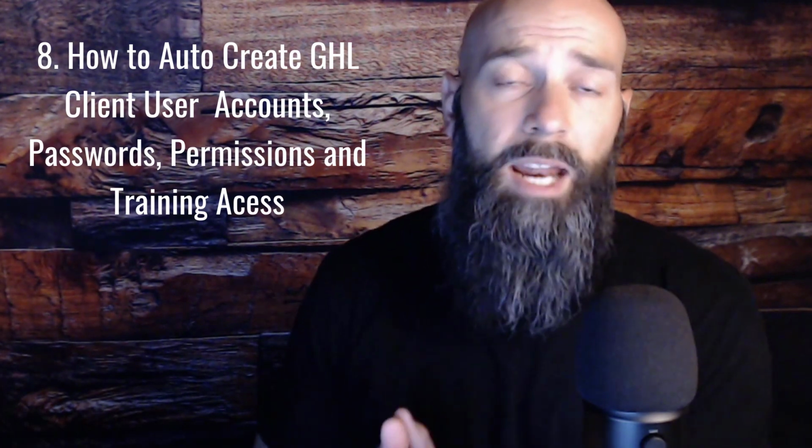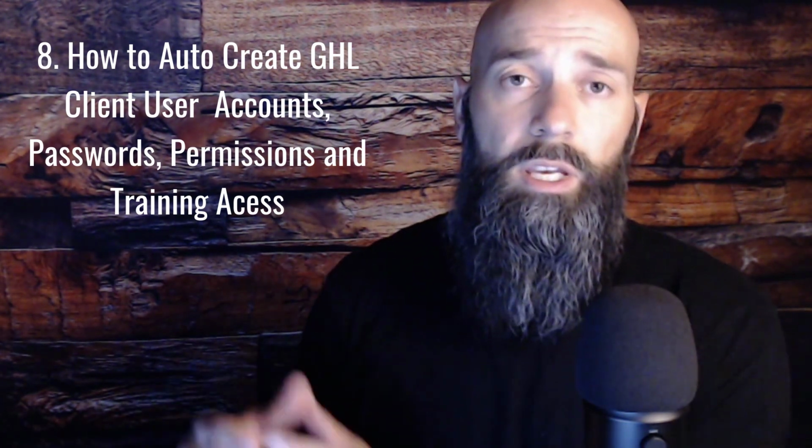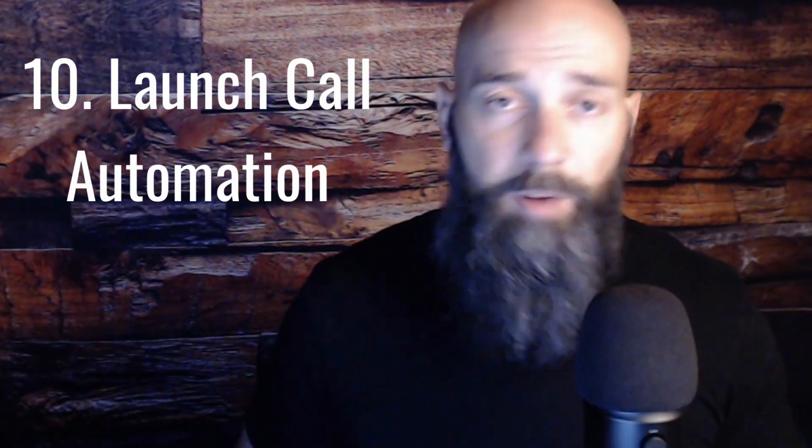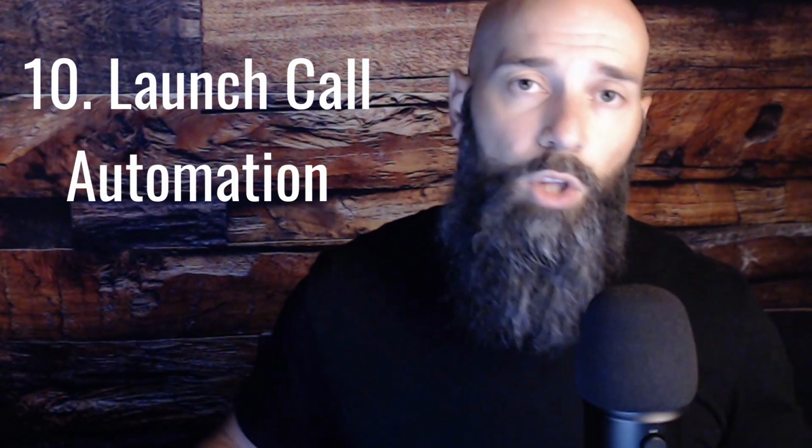How we automatically create users in our Gohighlevel Subaccount, even if their email address has been used in Gohighlevel before. Next, I'm going to cover how we automatically create a client project in Asana with every little task that needs to get done to get them fully launched, as well as automatically assign who has to do what and by when. And finally, how we automate the launch call process and get our clients up and running fast. So let's get right into it.